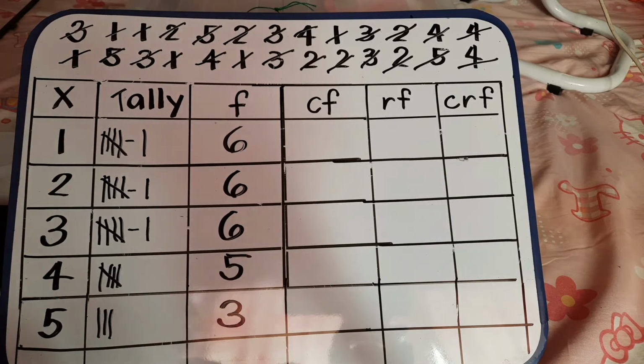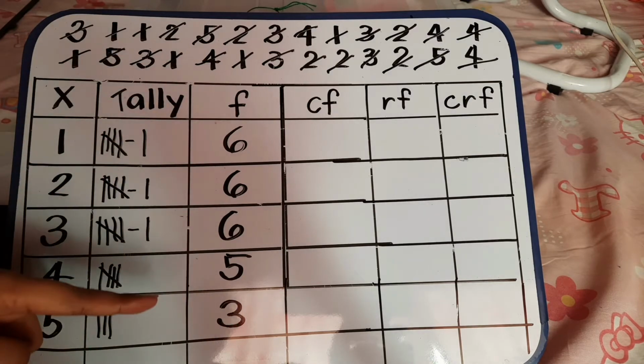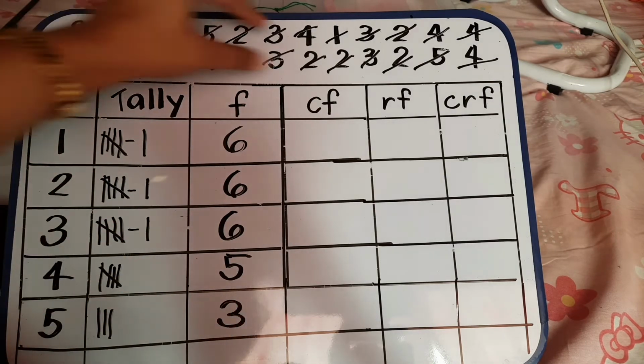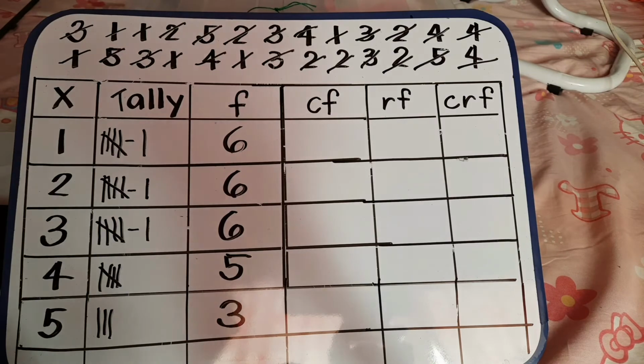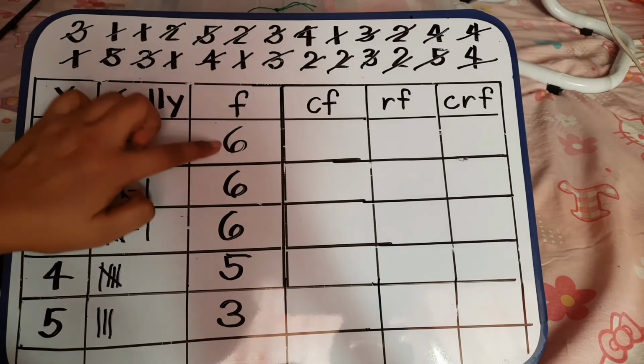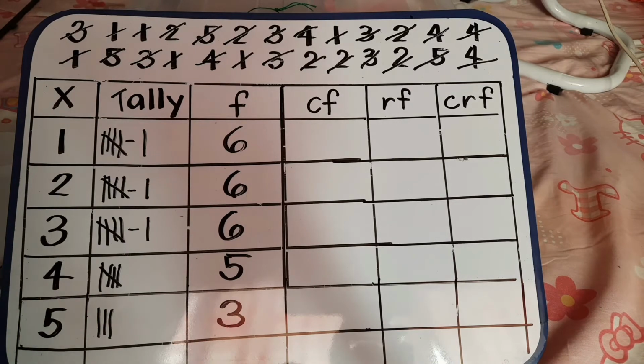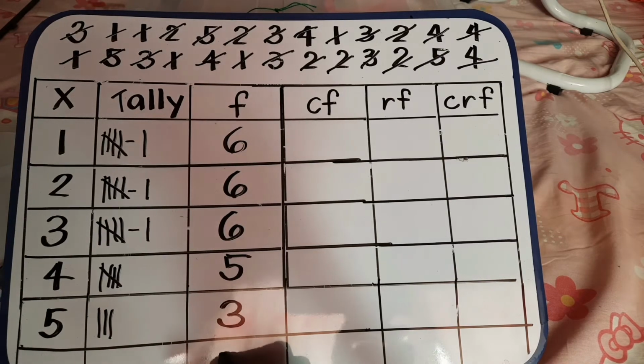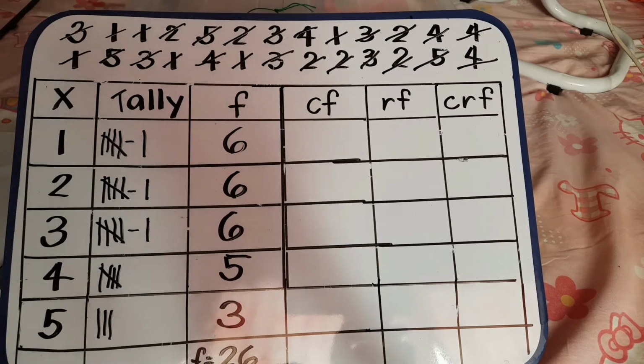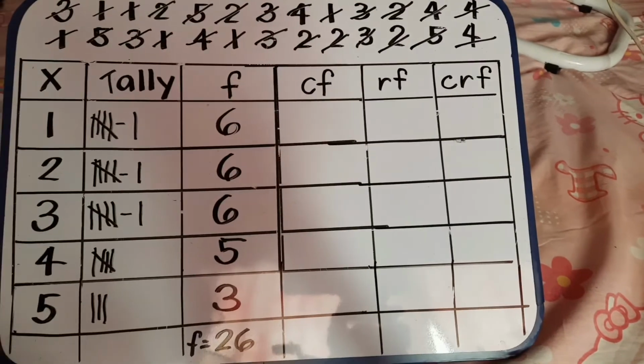So, para ma-check nyo kung tama ba yung pagkakatali ninyo, di ba 26 ito? Kasi 26 daw yung students ni teacher. So, i-add natin lahat ito. 6 plus 6 plus 6 is 18. 6 times 3 is 18. Plus 5 plus 3. And that is 26. So, tama ang ating tally. So, ibig sabihin, ito yung total frequency. So, ilalagay nyo rin dyan yung total frequency.